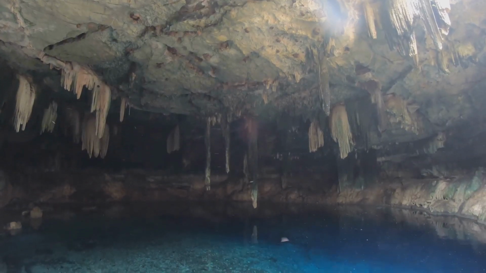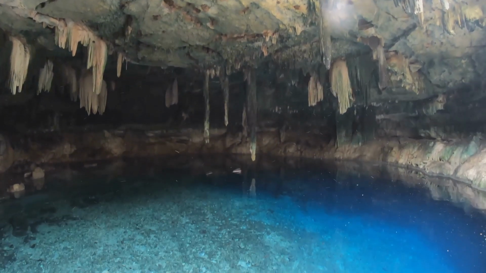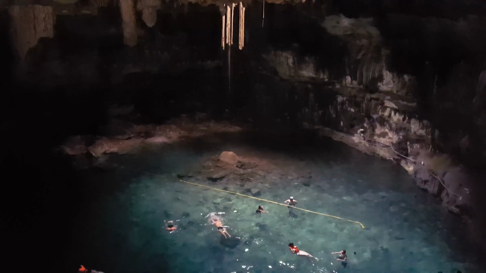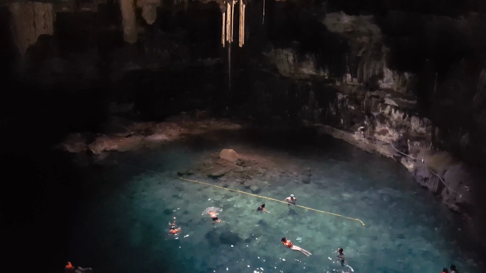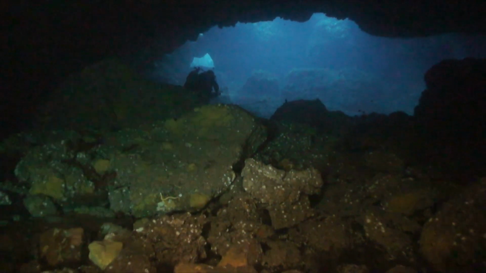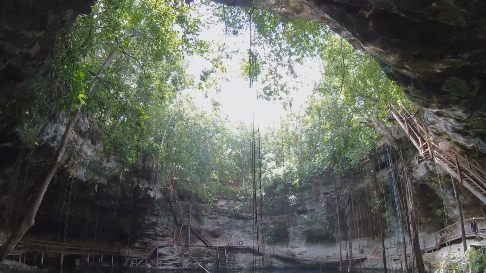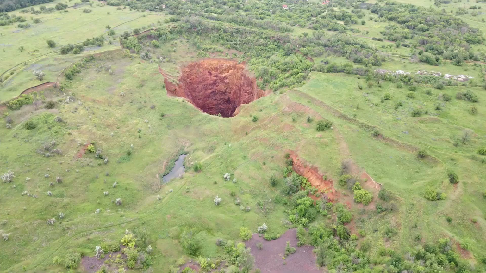Here's an extra interesting fact. Some sinkholes actually become cenotes, which are natural wells filled with water. The ancient Maya in Mexico considered these cenotes sacred, since many of them lead to underground rivers. Today, cenotes are popular tourist attractions and serve as important ecological havens.